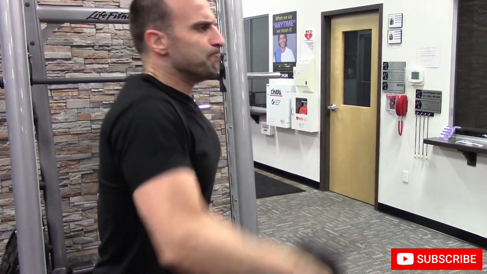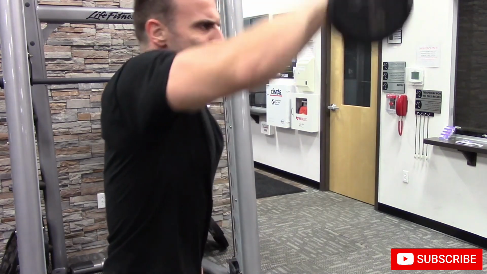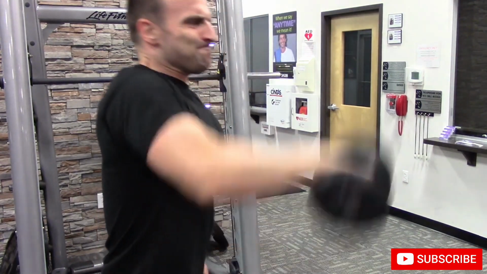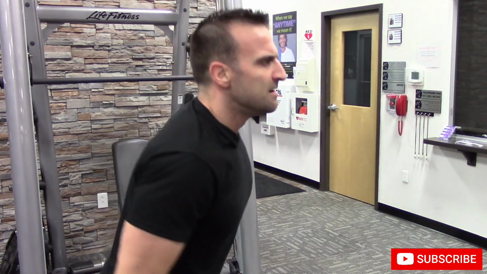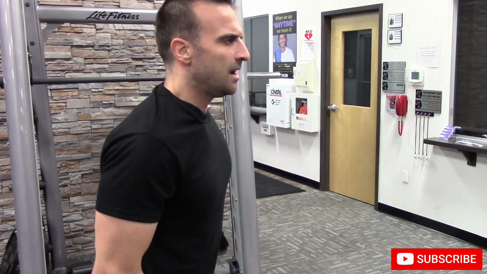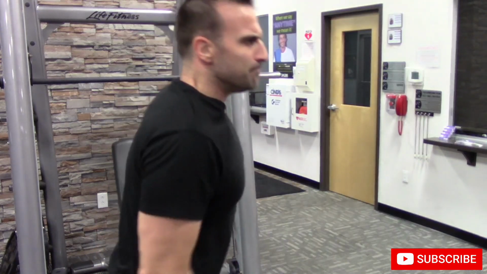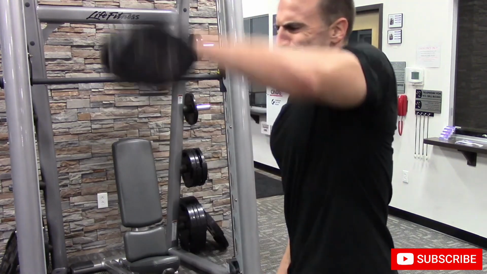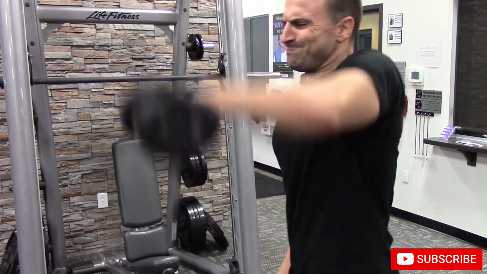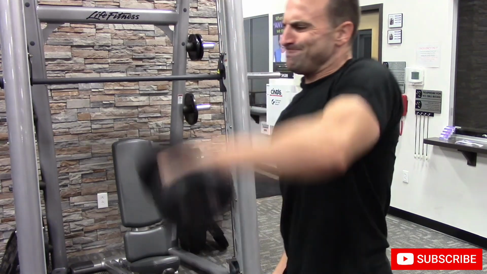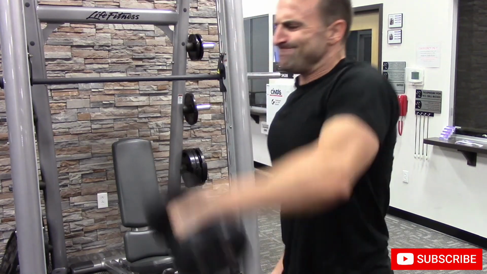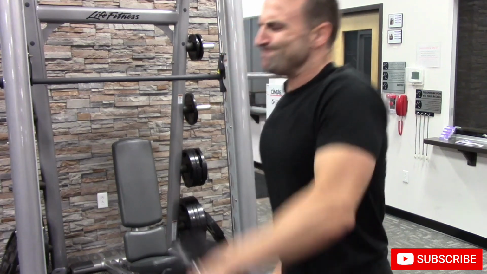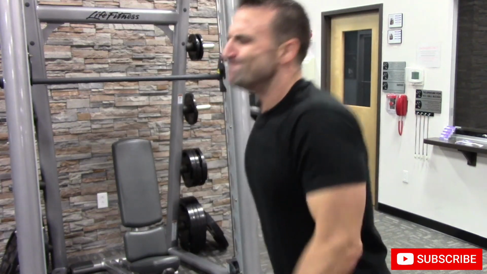And the main difference between this exercise and the one before, when I had the thumb at the top of the grip, is this one will focus on the front delt that's closer to the side delt, whereas the first exercise focused on the front delt, the section which is closer to the chest. So changing your grip changes the angle that the muscle uses to lift the weight.